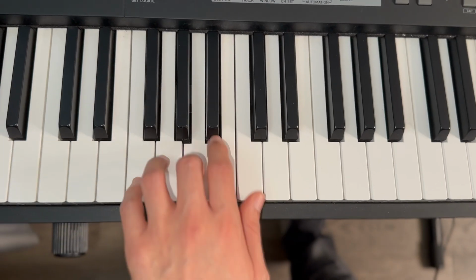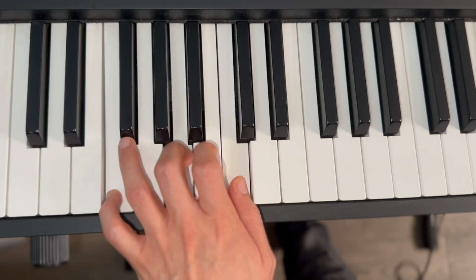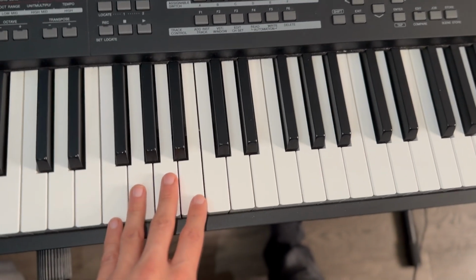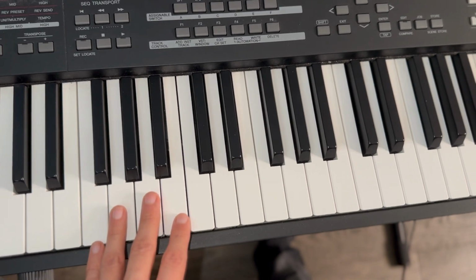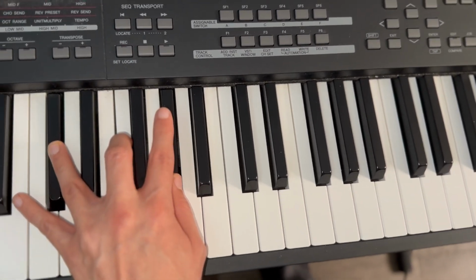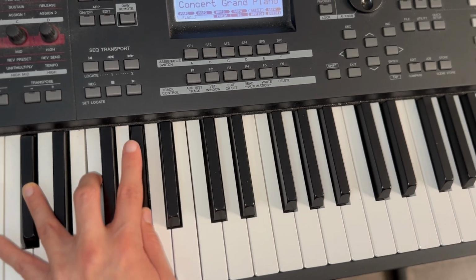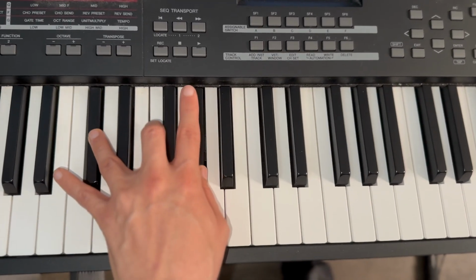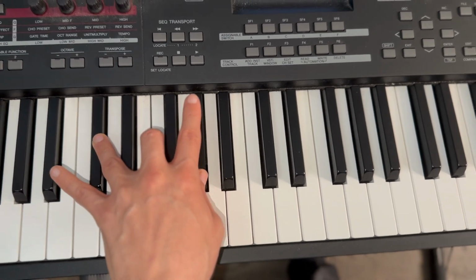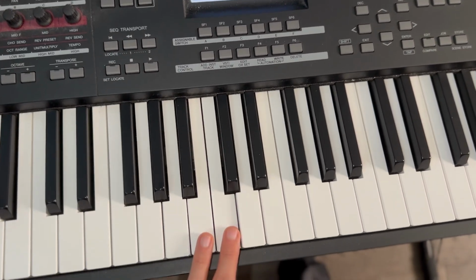Here we have an F major triad, same intervals as before, except we're just starting on a different note, in this case F. Now that you know the intervals that make up a major triad, you can play any major triad now. So you can just go to a different note and start a major triad. For example, this was a C sharp major triad.